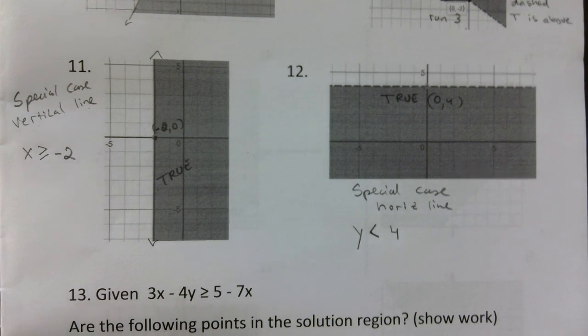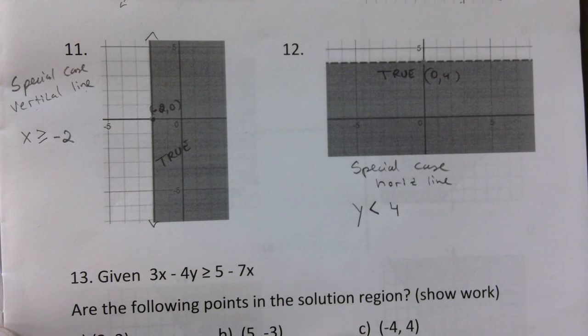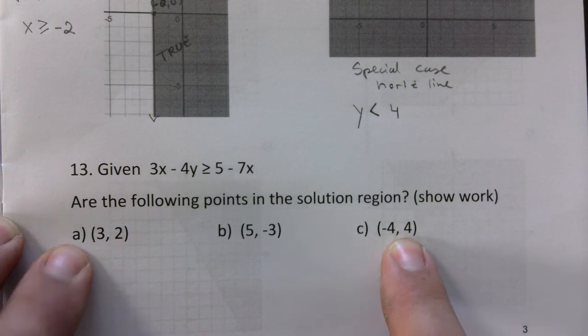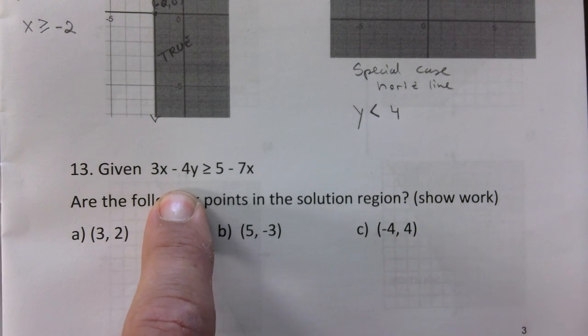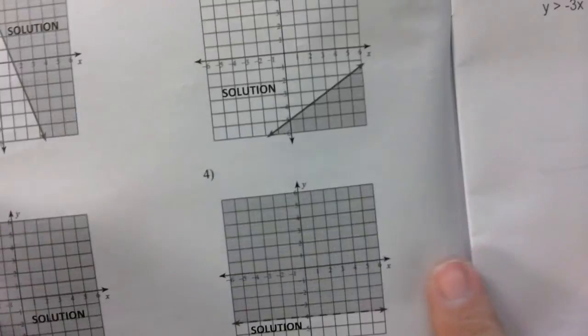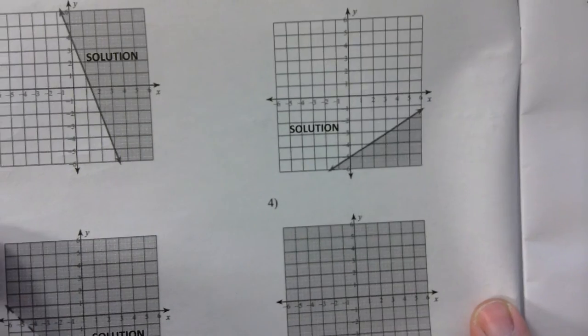13, I'll let you do that, and I talked about it in the notes how to do this. Right, you have to plug each one of them into the inequality and see if this statement is true. And I need you to try the back side.